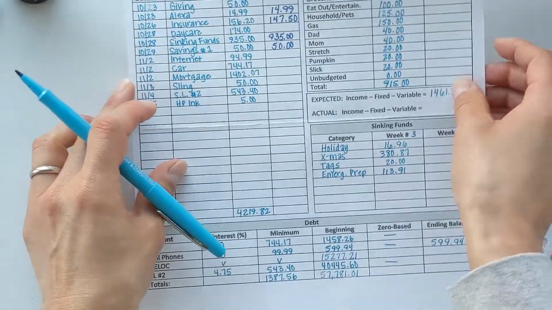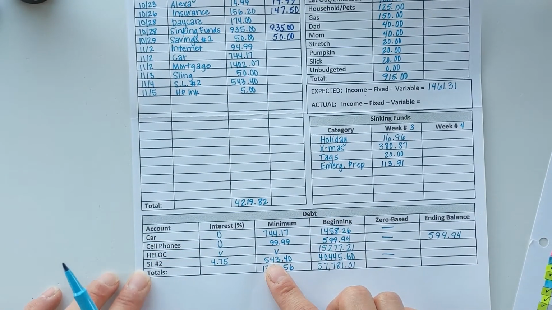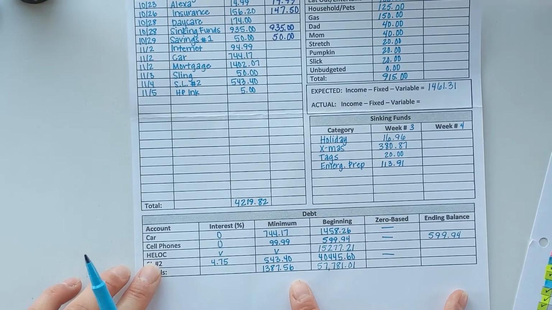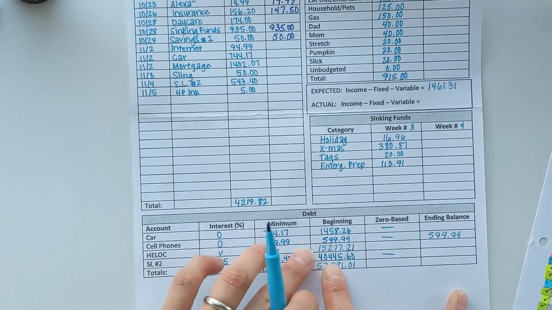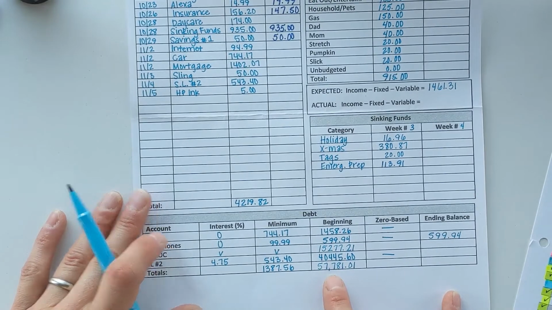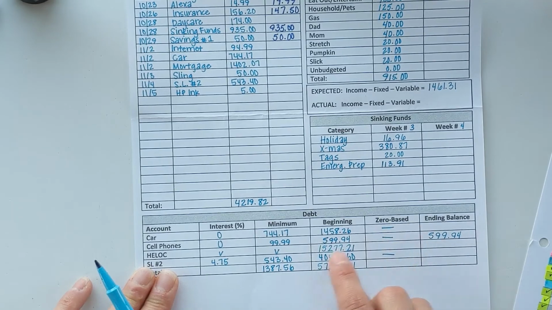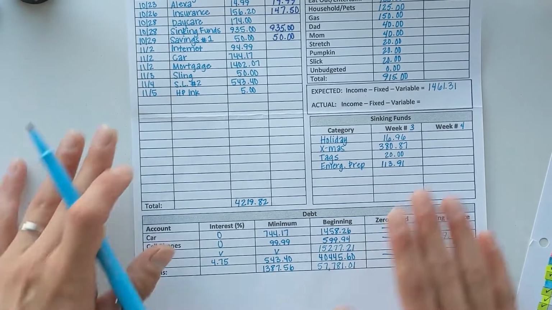Then down here, we have our debt table. These are all of the debts that we are left with. So far, we have paid off 3. We're working on student loan number 2 and using the HELOC with a velocity banking strategy to chunk away at student loan 2. And we are down to $57,781.01 in debt. We started with $102,000 in February, so I'm so happy to see this number. But there's a lot of bills that are going to be clearing this paycheck, so I'll just come and update the ending balance as they come through.